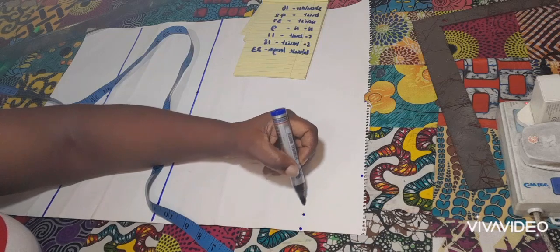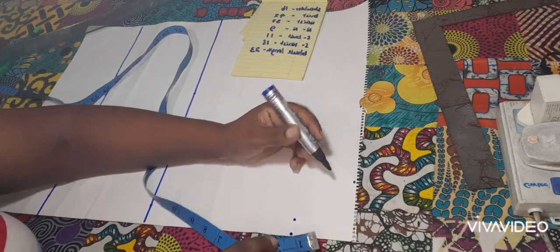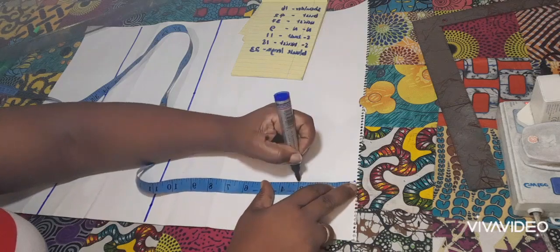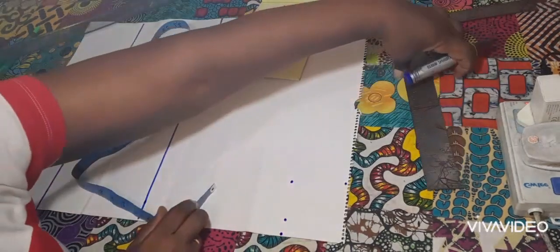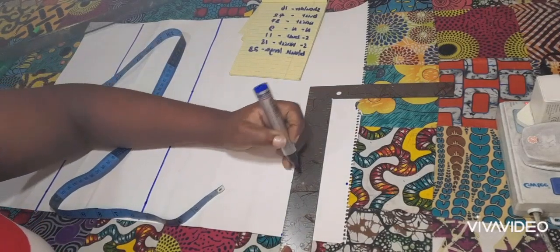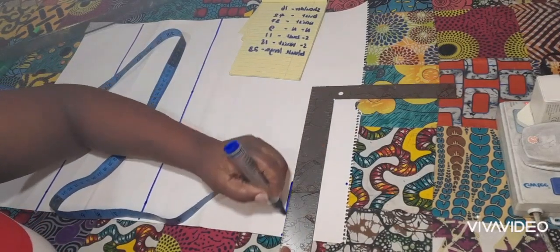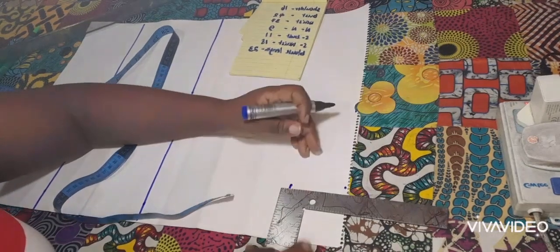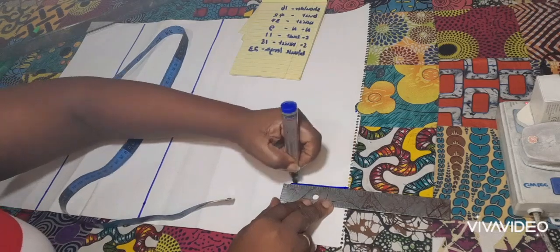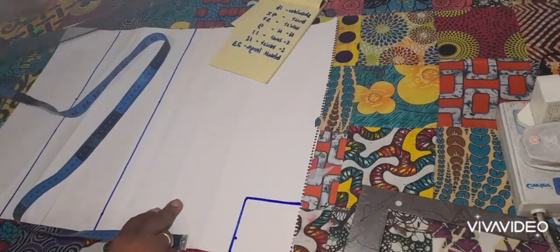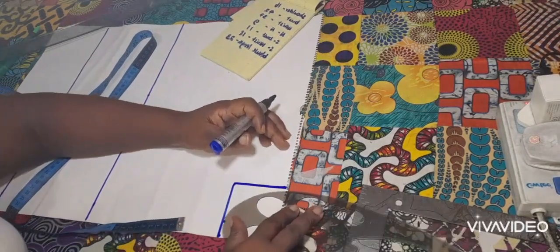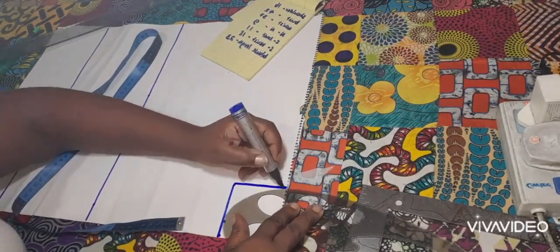From here now, we'll make a curve. Or you can go ahead and draw a straight line so that you'll be able to make a curve easily. We come here, we measure our 3 inches, we draw our line, 3 inches. We come here also and draw our line, 3 inches. You can form a curve using our curved ruler, or you can form a V shape, whatever you want to form.